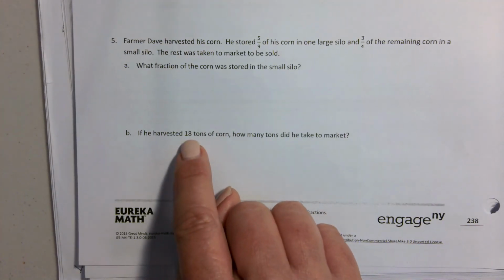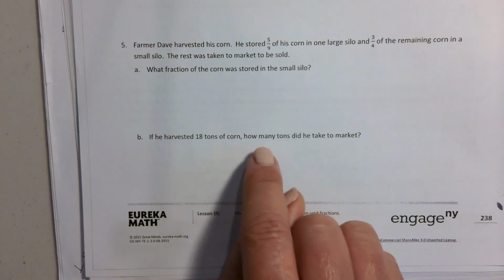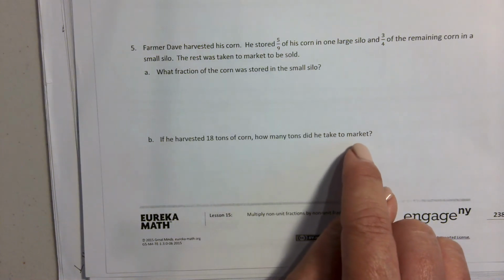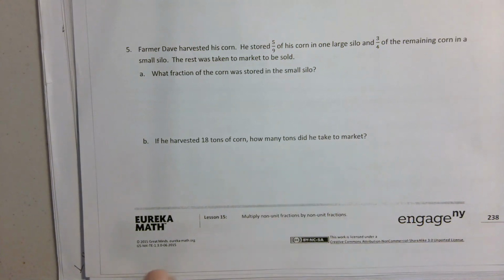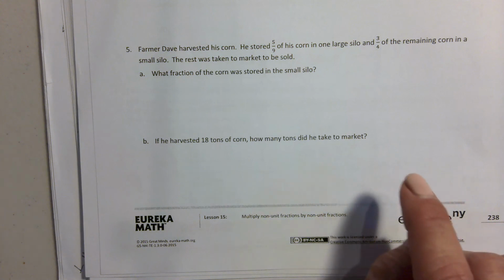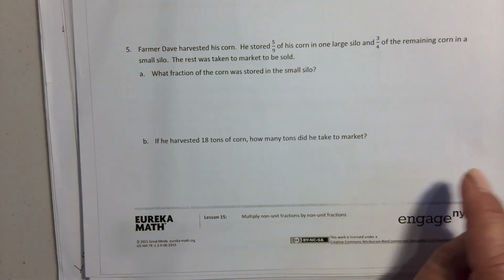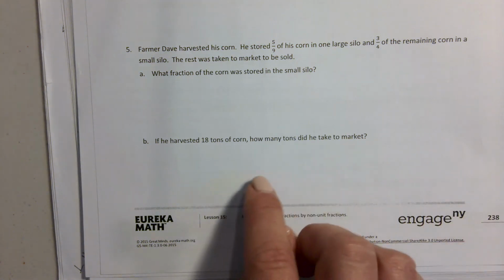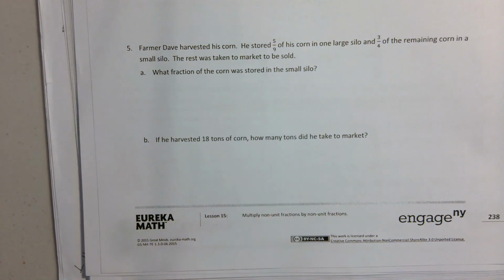Then, if he harvested 18 tons of corn, how many tons did he take to market? Remember, there are 2,000 pounds in 1 ton, but I don't think you actually need to know that here. Just simply do the multiplication.